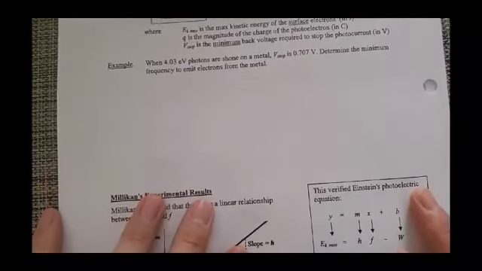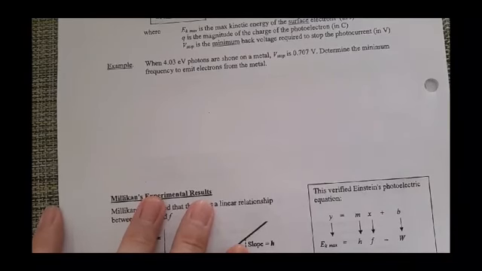Let's do one quick example. When 4.03 electronvolt photons are shone on a metal, the stopping voltage is 0.707. Determine the minimum frequency to emit electrons from the metal.